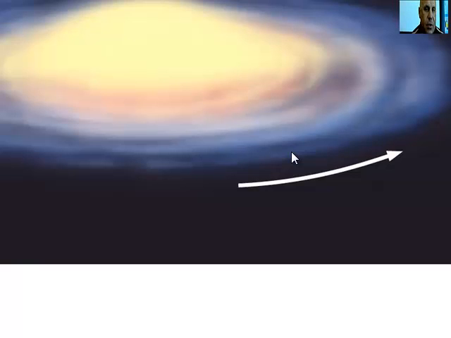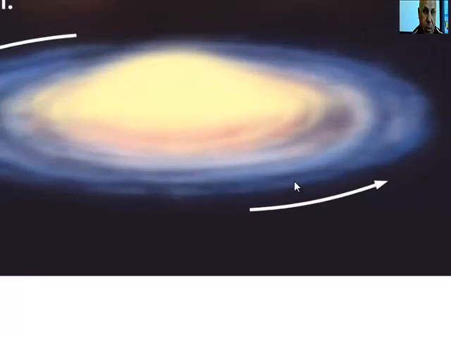I like to think of this as a toilet bowl. If you flush a toilet bowl, it spins around. What goes down first? Most of the mass, right? Everything else stays to the outside for a while. So if you think about this with the protostar, it's very much a toilet bowl situation.